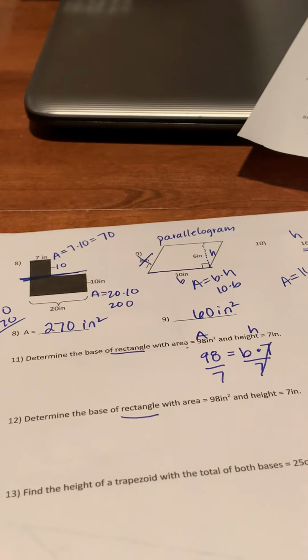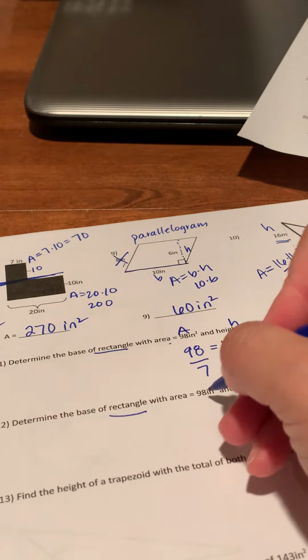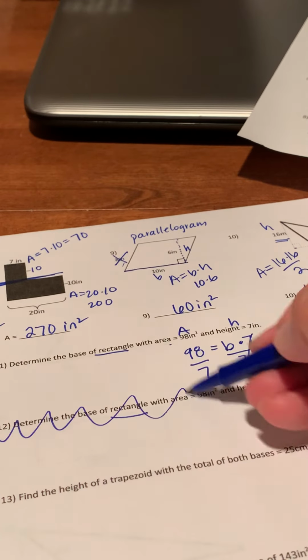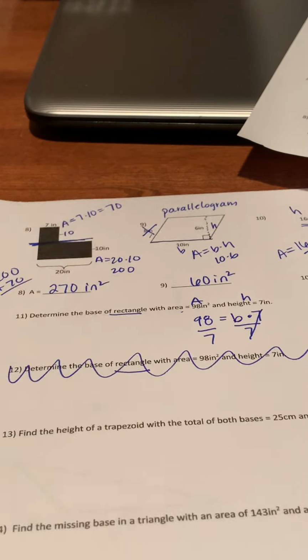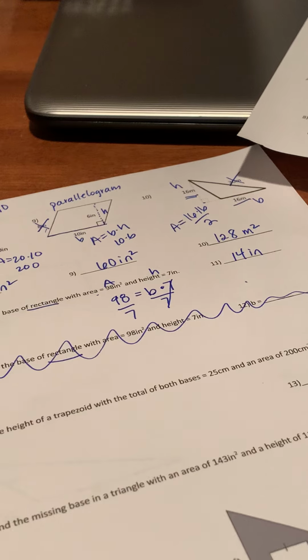Again, at number 12, you have a rectangle. Oh, that's the same question. That's super silly. Ignore that one. Whoops, daisy. Hope you got the same answer.